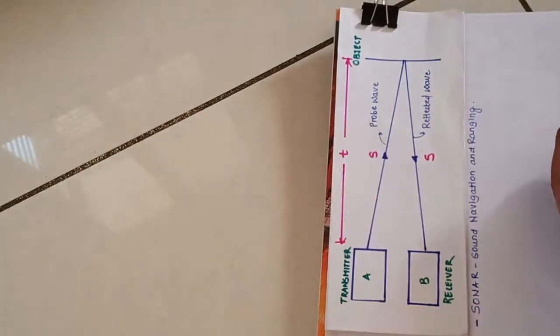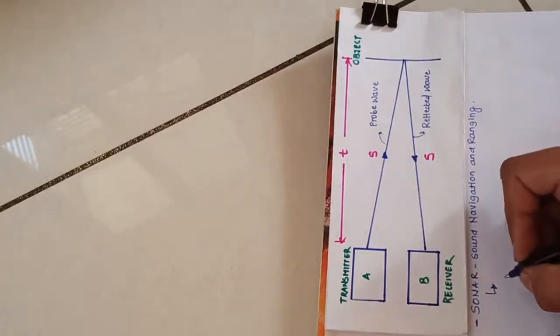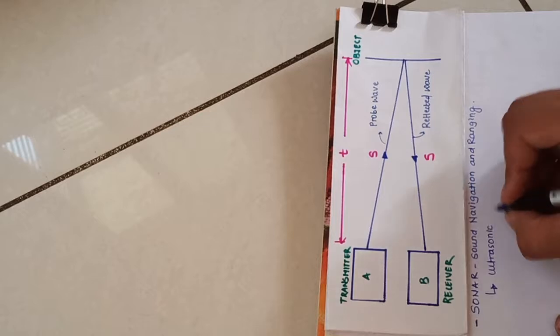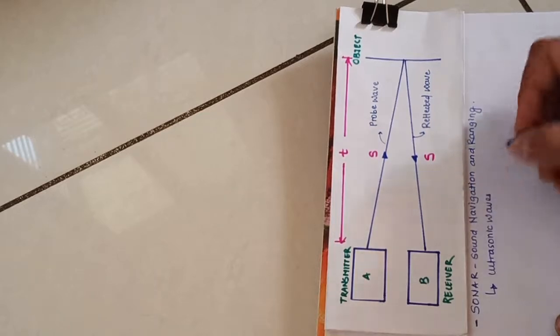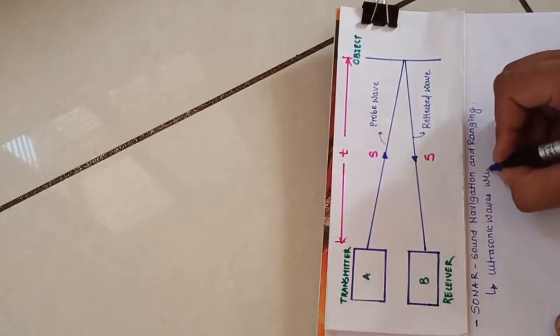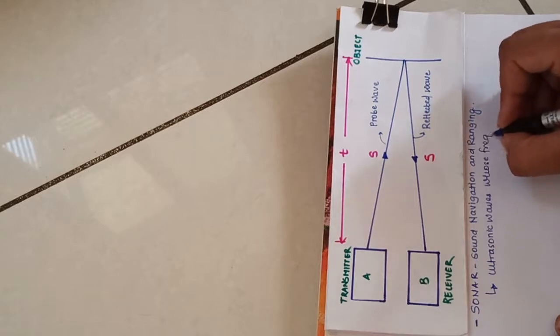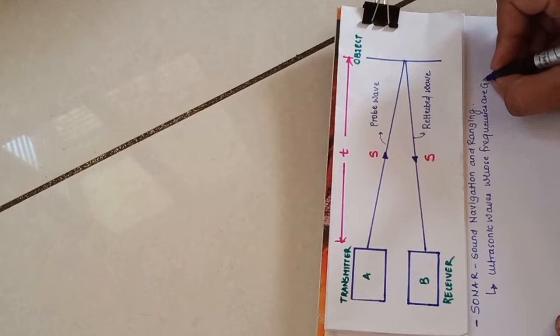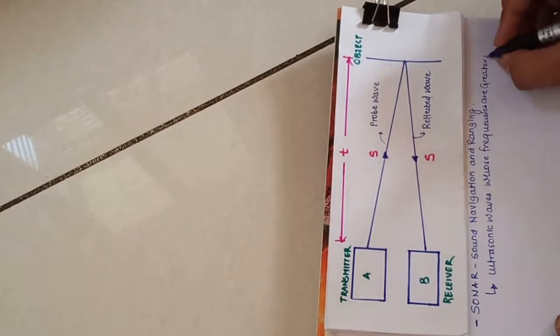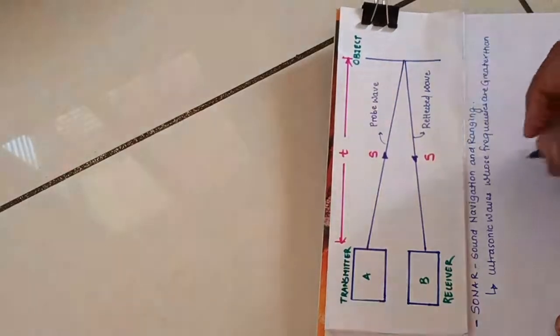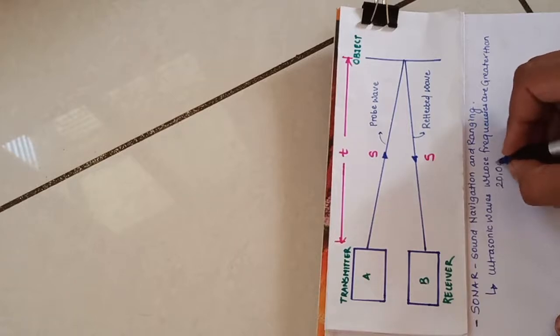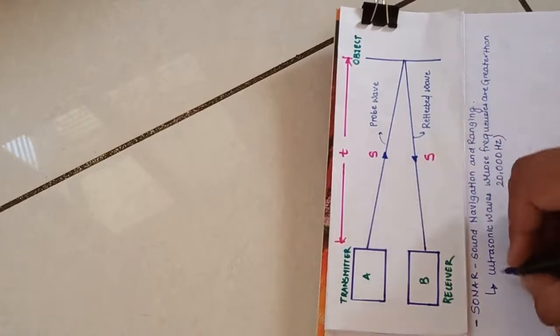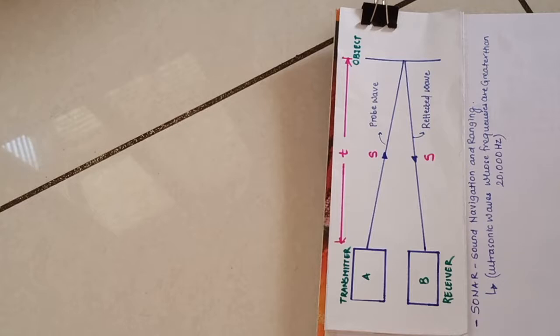Fine. In the case of sonar, they are projecting what? Ultrasonic waves, whose frequencies are greater than 20,000 hertz. These ultrasonic waves are sent.